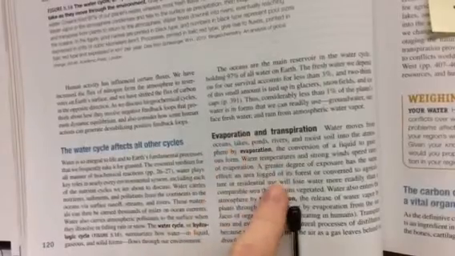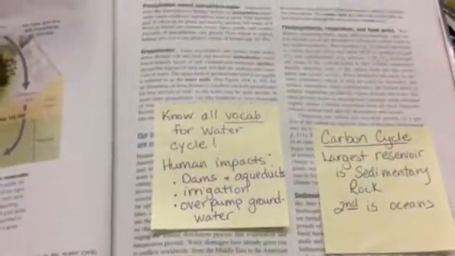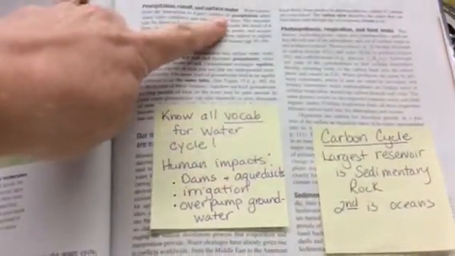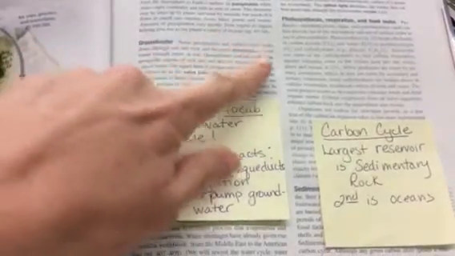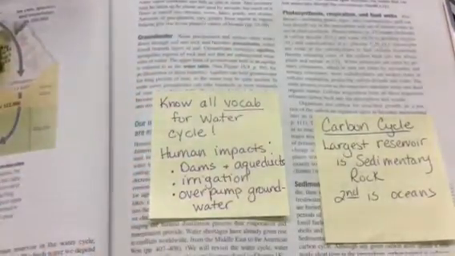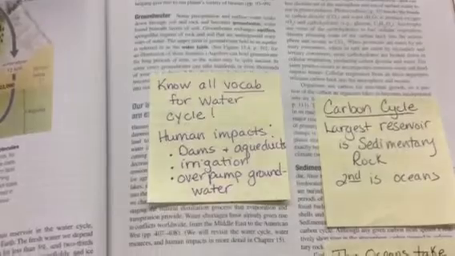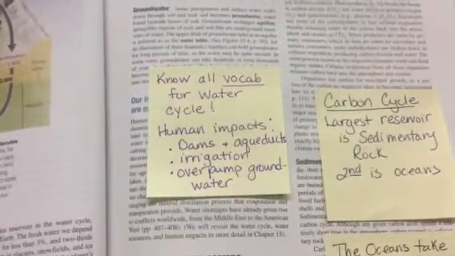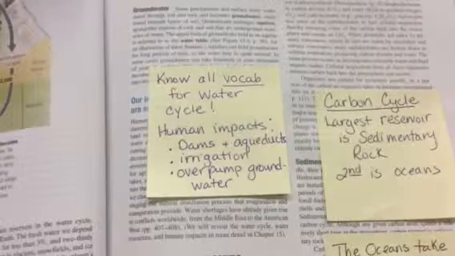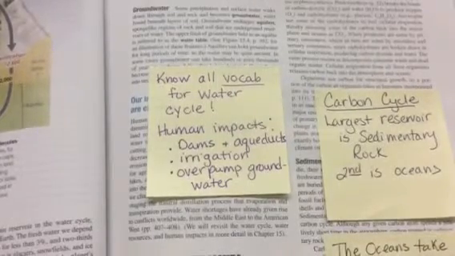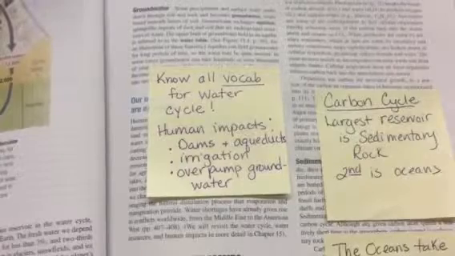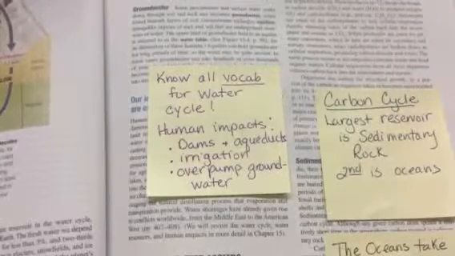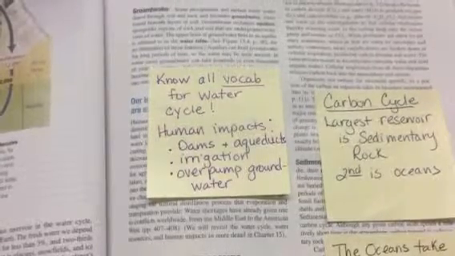We have evaporation, transpiration. Those are two words you need to know. Precipitation, the AP test will not use the word rain, but it will use the word precipitation. You need to know what groundwater, aquifers, and the water table are. You also need to know the human impacts for the water cycle, which includes building dams and aqueducts. Irrigation alters the water cycle, and overpumping groundwater alters the water cycle as well. So make sure that you know the human impacts.